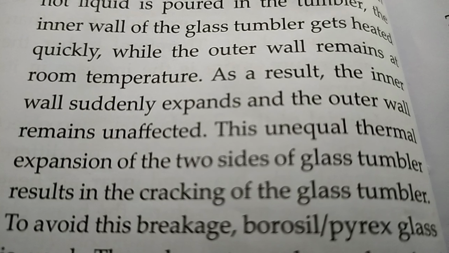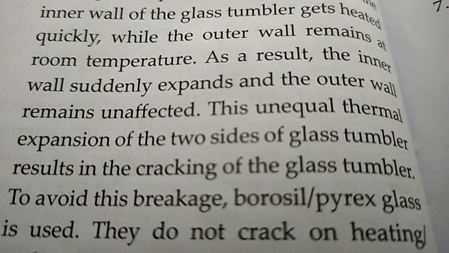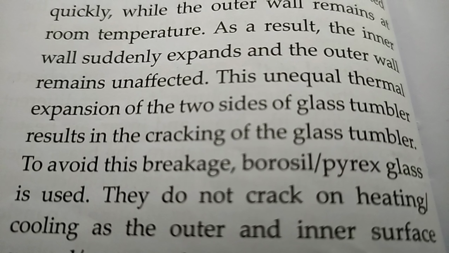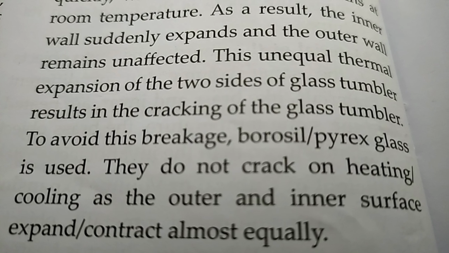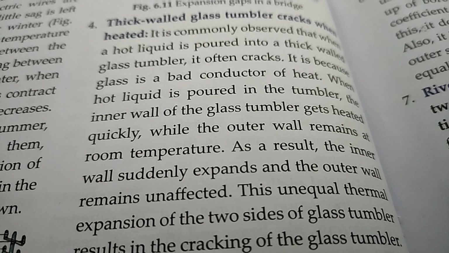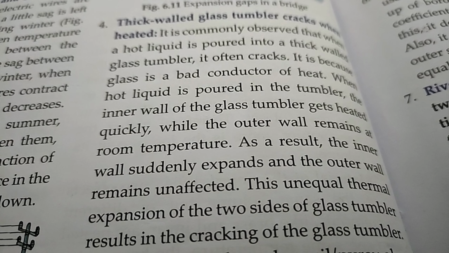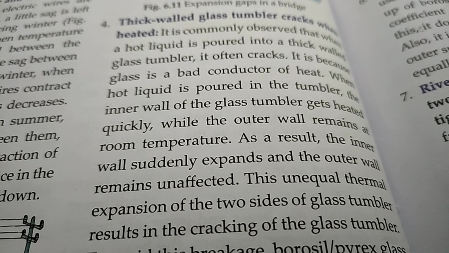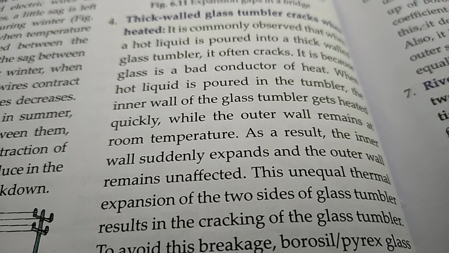So to avoid this, Borosil Pyrex glass is used, as they do not crack on heating or cooling, as the outer and the inner surface expand or contract almost equally. So now what have you understood? When a hot liquid is poured in a thick-walled glass tumbler, the inner wall gets heated very quickly, so it expands suddenly, while the outer wall is at room temperature, so it remains unaffected.